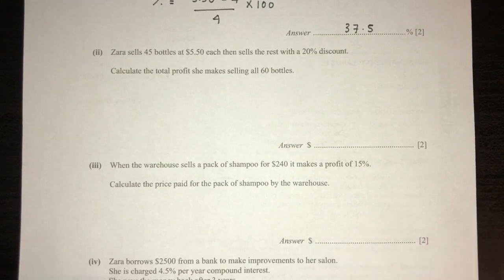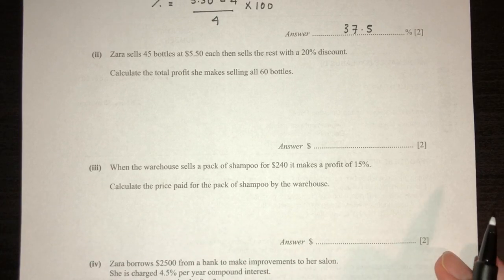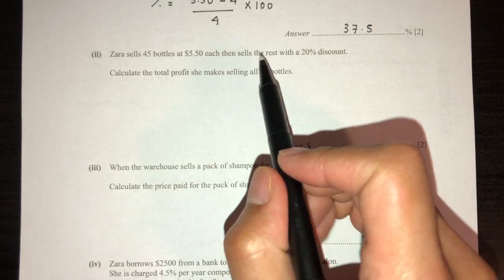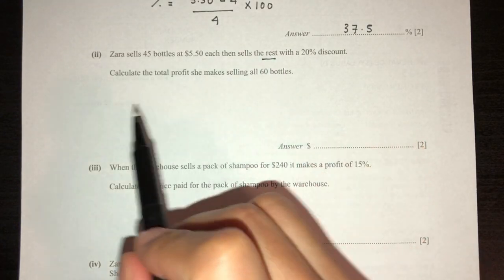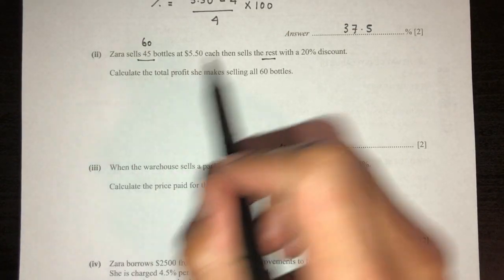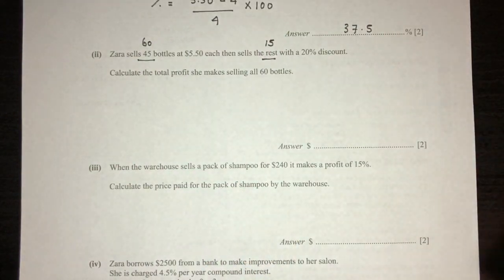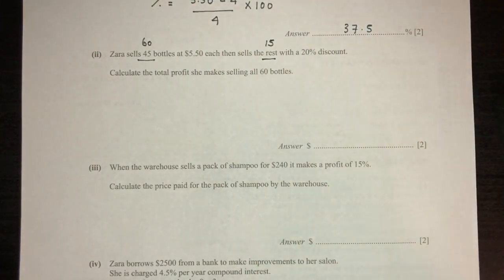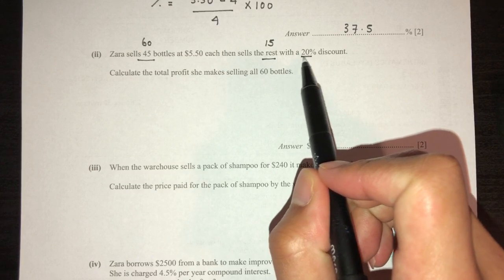Now for part 2, Zara sells 45 bottles at $5.50, then sells the rest. How many is the rest? She bought 60 bottles in total. She sells 45, so the rest will be 15. You can check: 60 minus 45 is 15 bottles, which will be the rest, with a 20% discount.